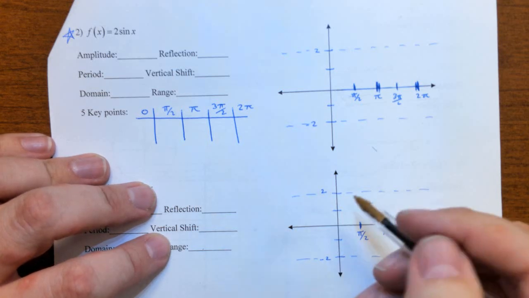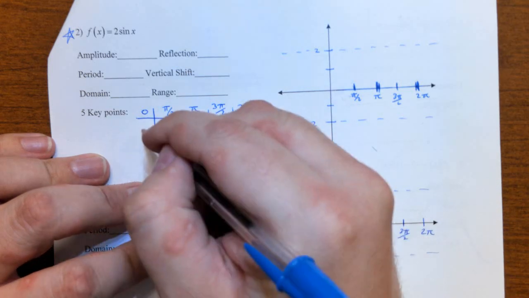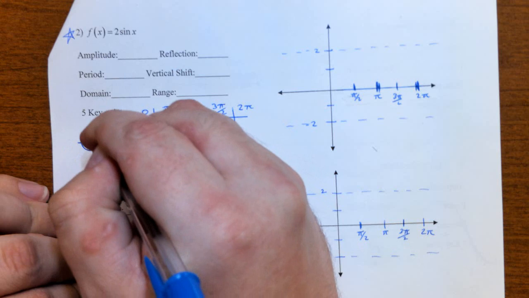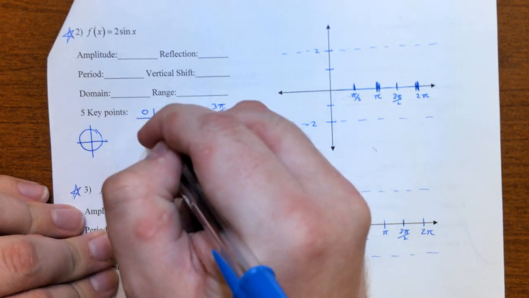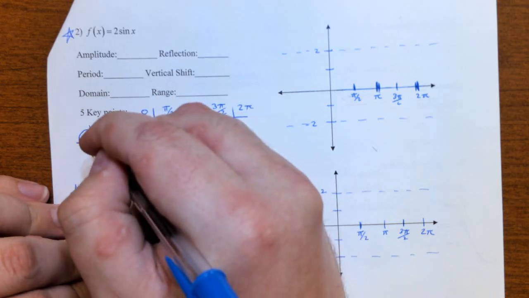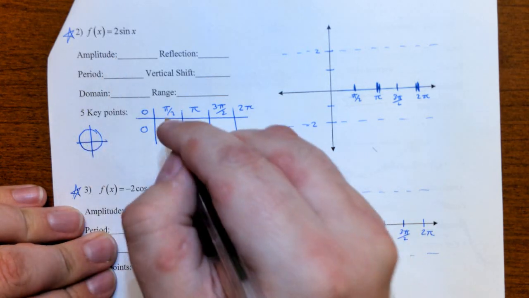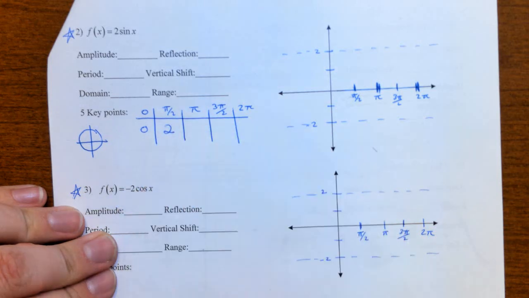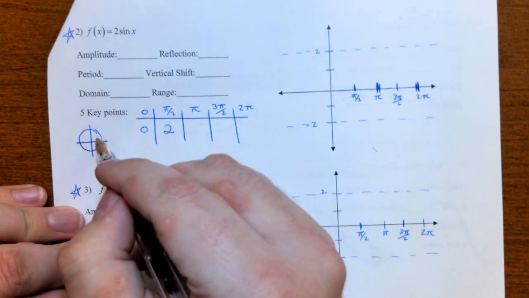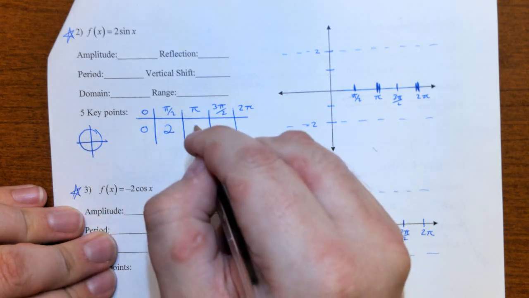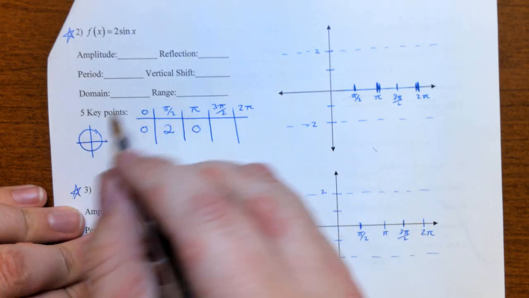So what I want to think about is when the sine starts off at 0, and again, I'm picturing my unit circle. At 0, the sine is 0. At pi over 2, the sine is 1. But if I double that, I don't get 1, I will get 2. As I come around to pi, the sine of pi is 0. Multiplying that by 2 still gives me 0.